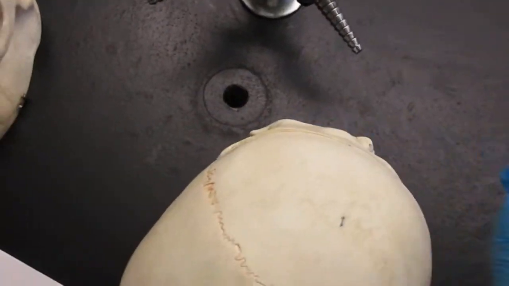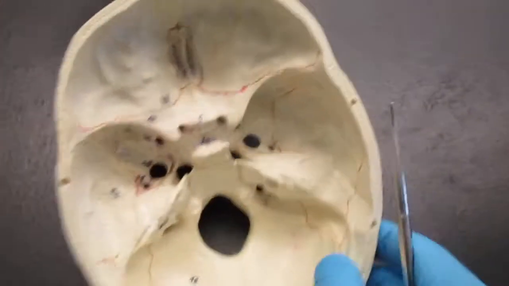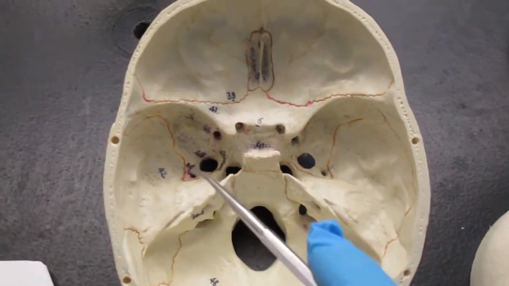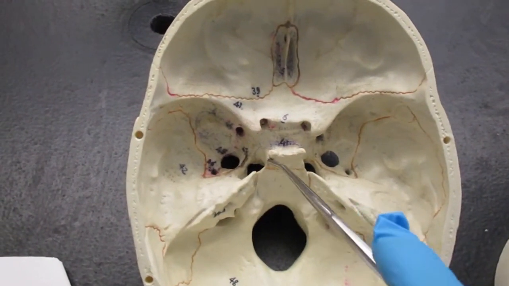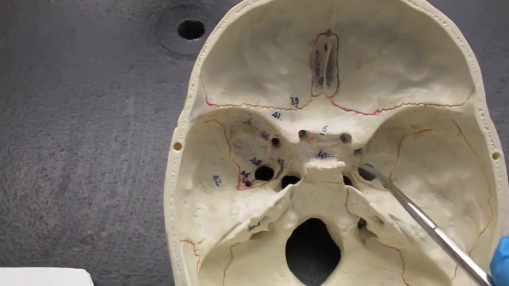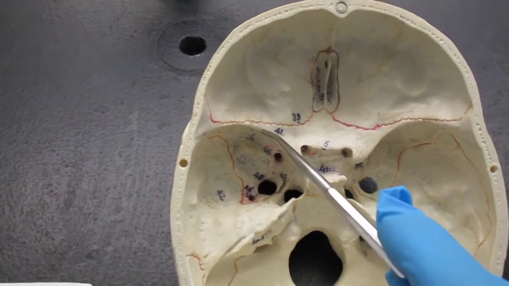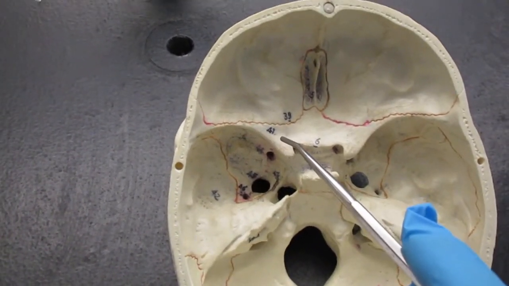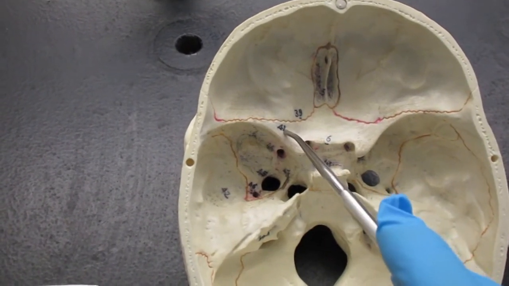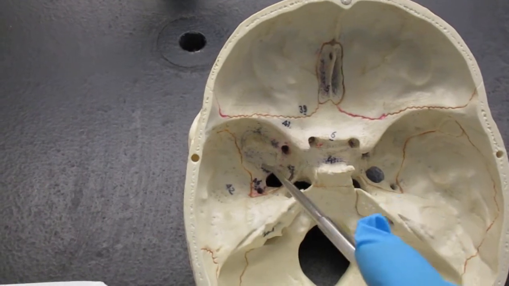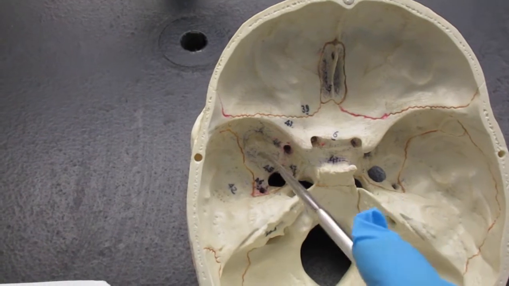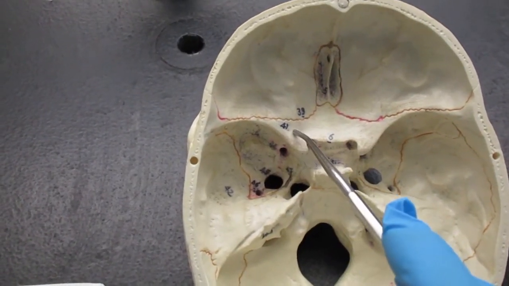Now let's open up the skull here. And here we see the sphenoid bone. It's a bat wing looking bone. So we have the greater wing right here and the lesser wing. Greater wing and lesser wing.